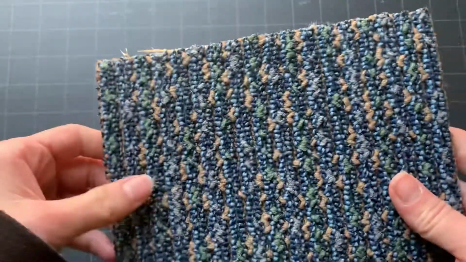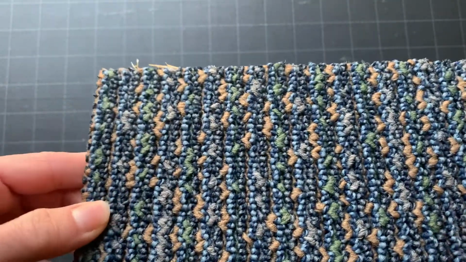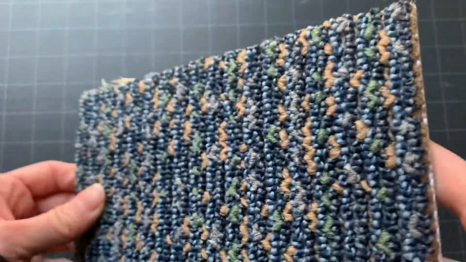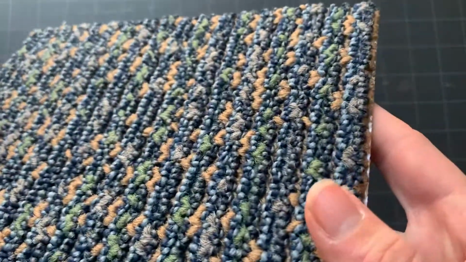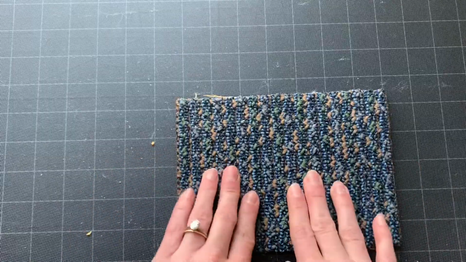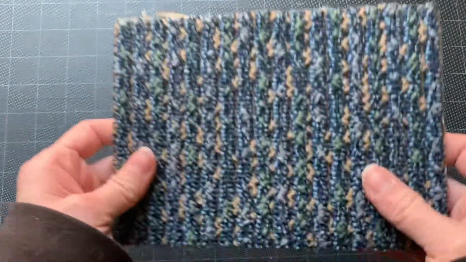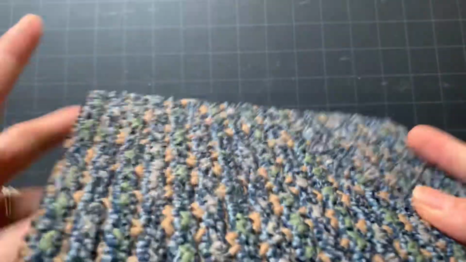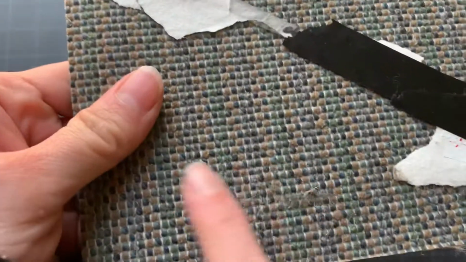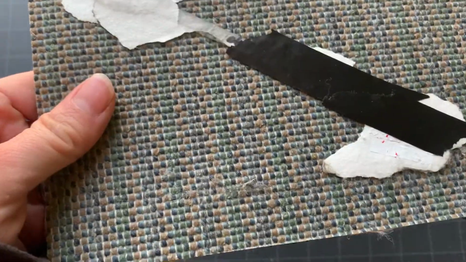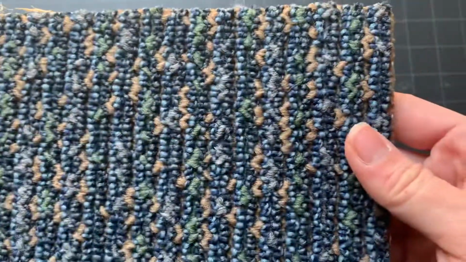This is another commercial carpet. This one is a multi-level loop pattern as well. So we don't have any cut fibers here. You can see here that it's very dense. When I push down on it, you can't even tell where I pushed down. This one has a number of different yarn colors. You can see on the back here how the different colors are tufted to the front.